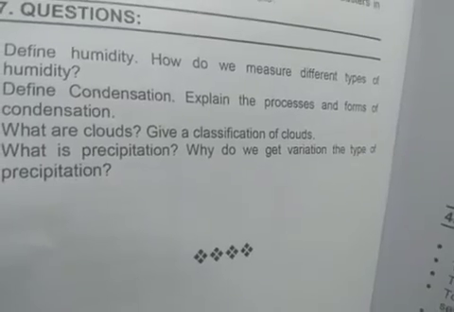3.7 Questions. 1. Define humidity. How do you measure the different types of humidity? 2. Define condensation. Explain the processes and forms of condensation. 3. What are clouds? Give a classification of clouds. 4. What is precipitation? Why do we get variation in the type of precipitation?